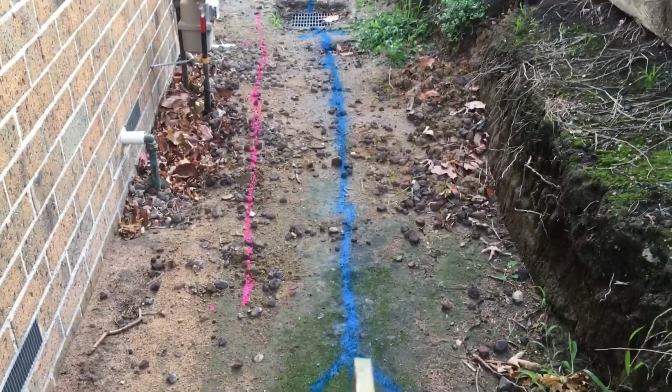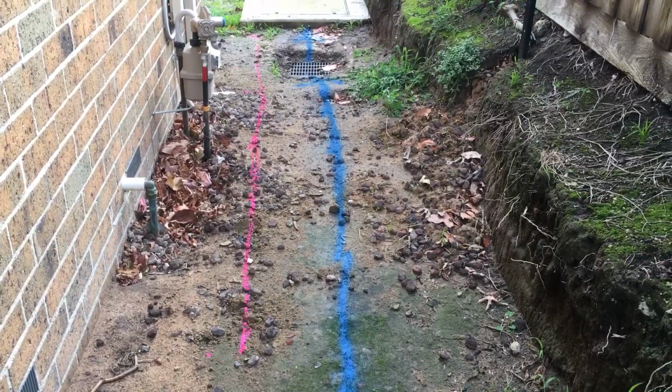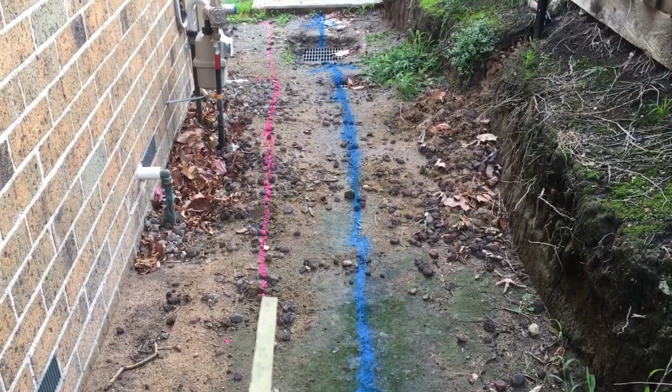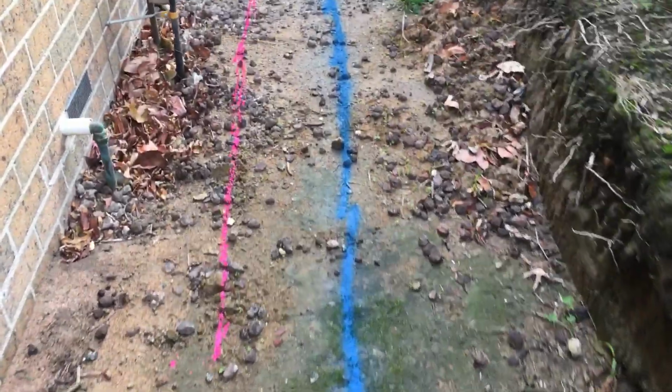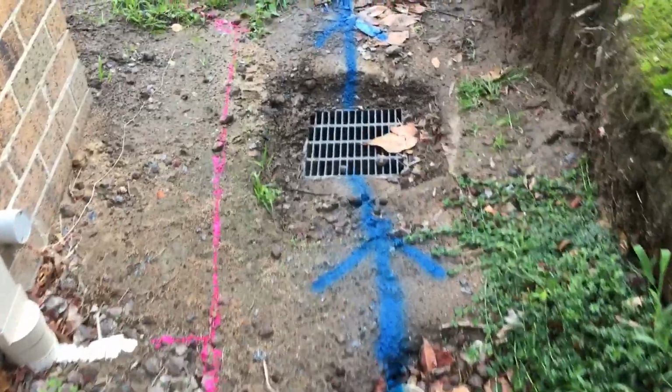Now, I've actually painted on the ground just to illustrate where the pipes are. In this case, the colour coding is blue for ag. In the early part of the video, I had blue for the storm, but this is now blue for ag, pink for storm water. Right, so it comes up to here, moves up to the pit. There's a silt trap in there.